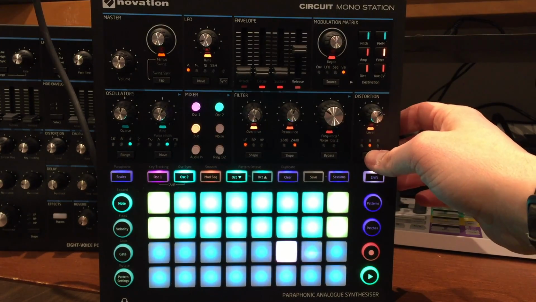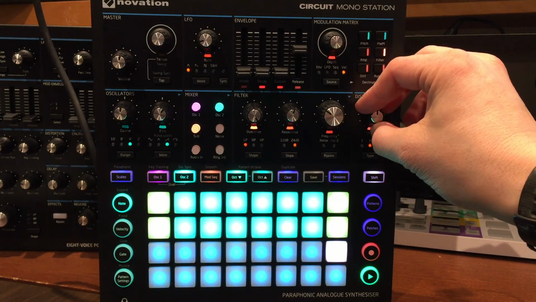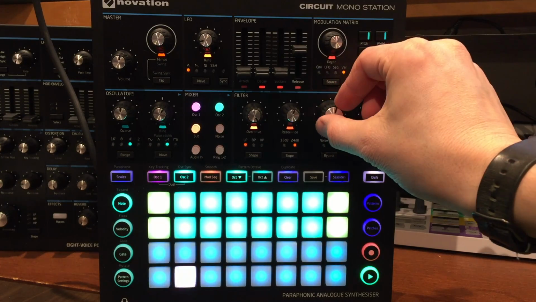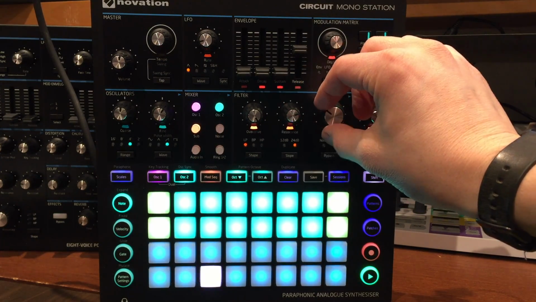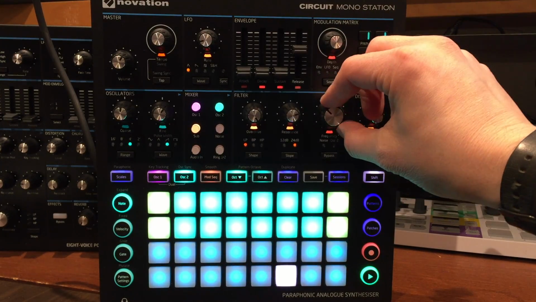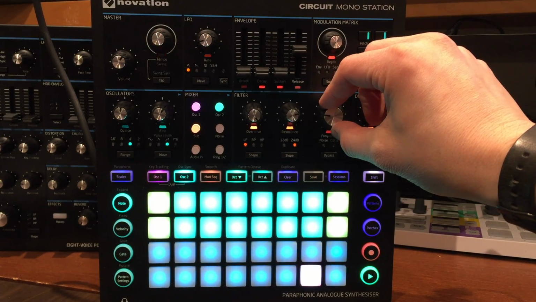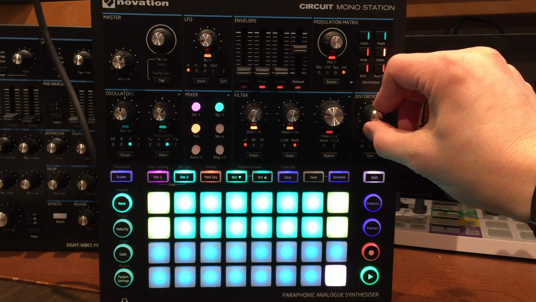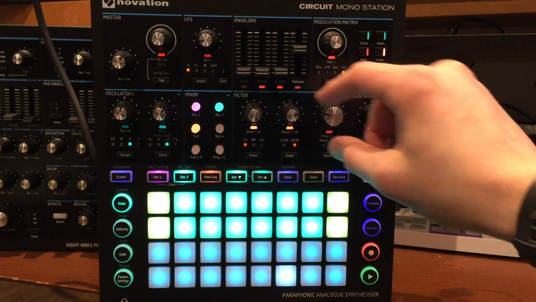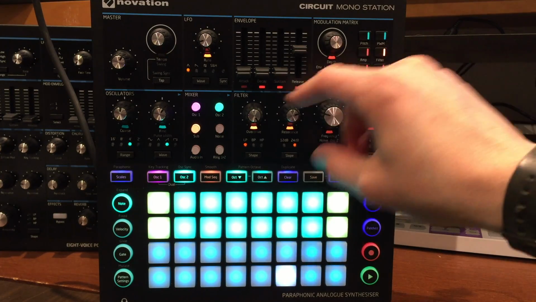You get 3 types of distortion. It can become really, really nasty and distorted, but it's really cool. I mean, it sounds like a really powerful synth for that.